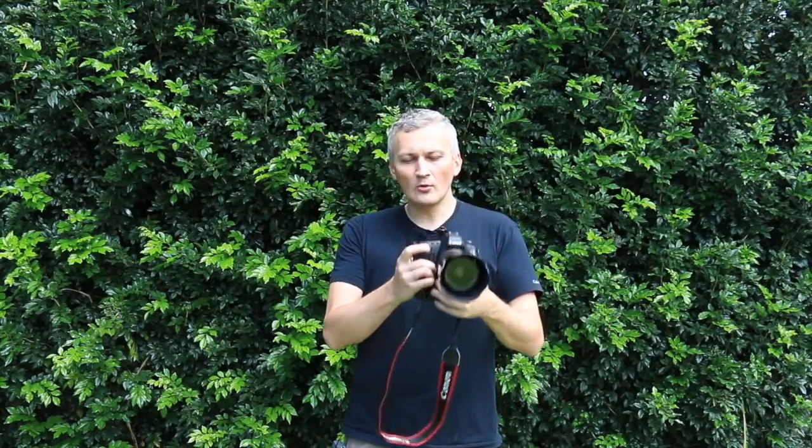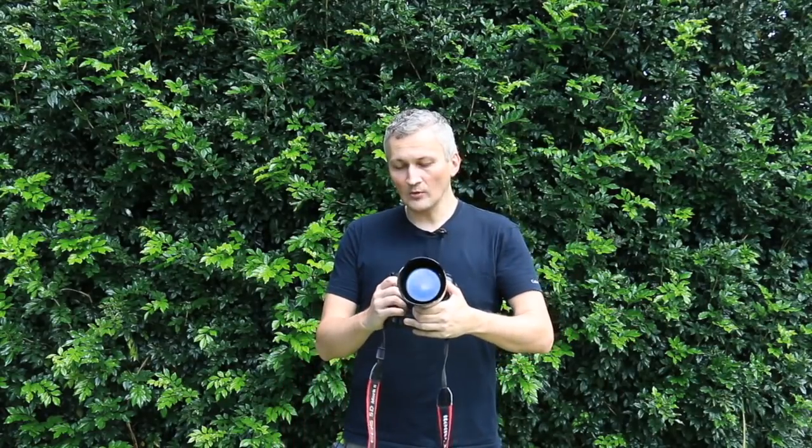The one shot is pretty straightforward. You lift your camera, you point to the subject, you half press the button, the camera will measure the distance, it will focus on the subject, and there you go, you take the shot. In terms of AI focus and AI servo, that's a different story. They are a little bit tricky, and to be honest with you, it's very difficult to master them.